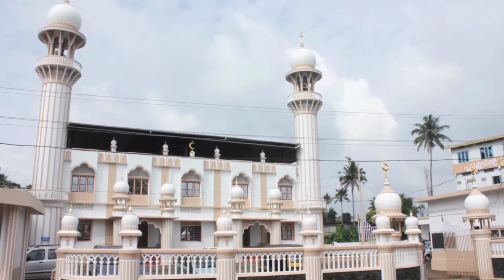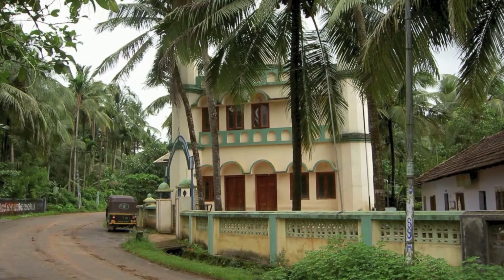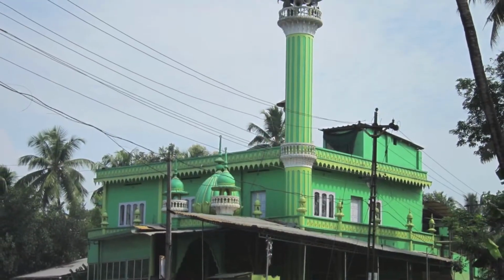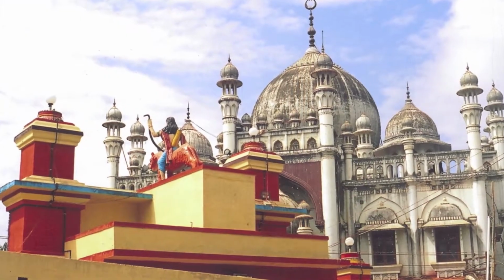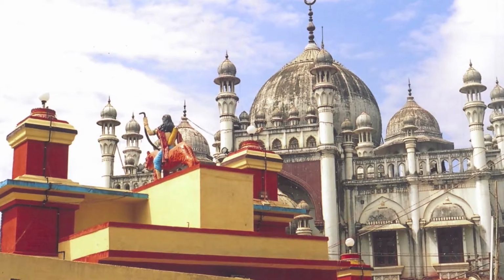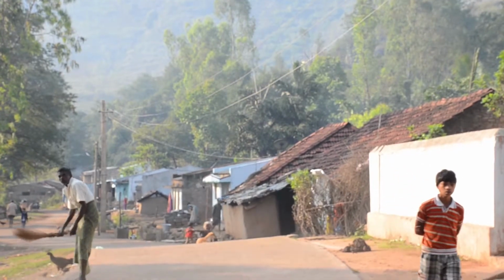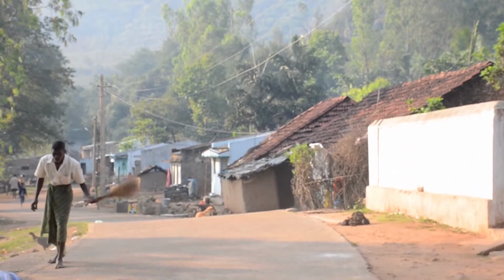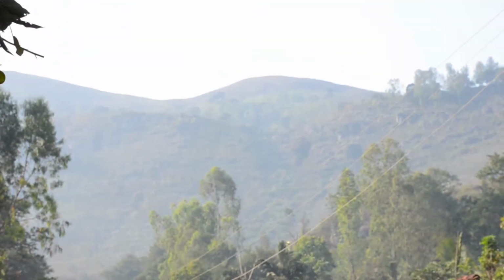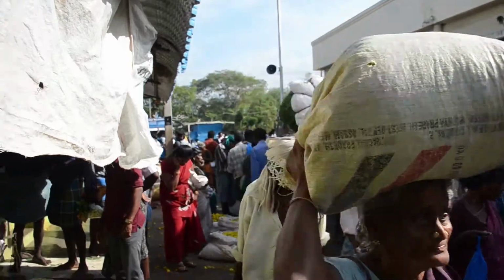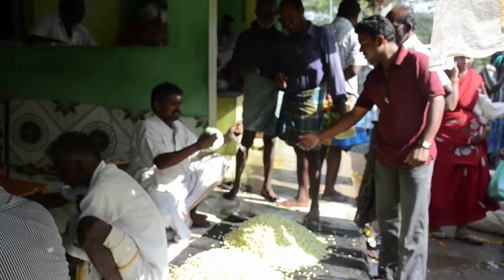Similarly, the very first mosque to appear outside the Saudi Arabian peninsula was built in Kerala. It was built during the lifetime of Muhammad. It was a time when there were maritime connections between the west coast and the Arab peninsula. Subsequently, we had the Danes, the Dutch, the Portuguese, the French, and the British who came to southern Indian ports.